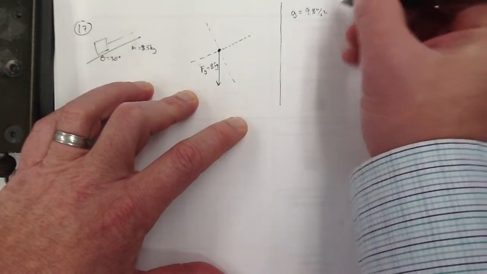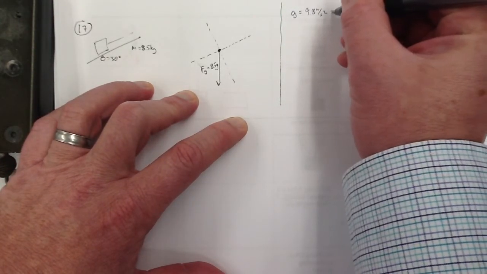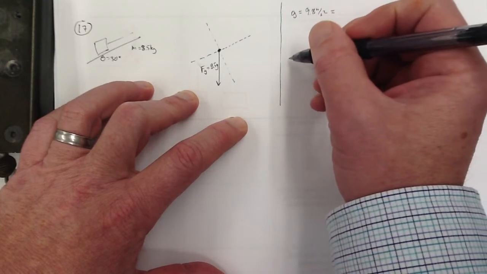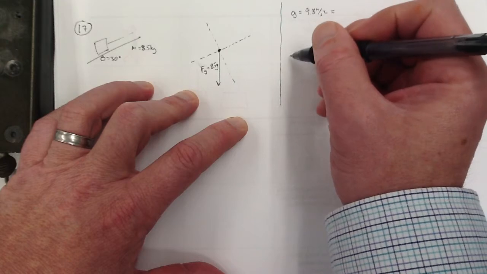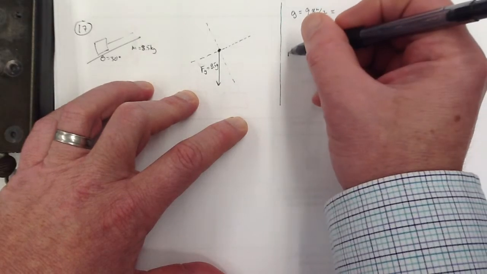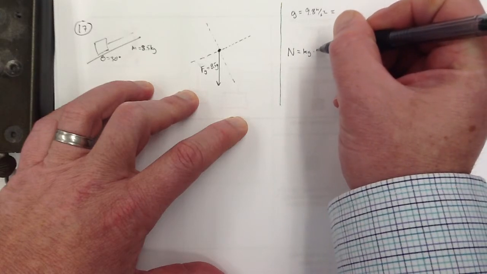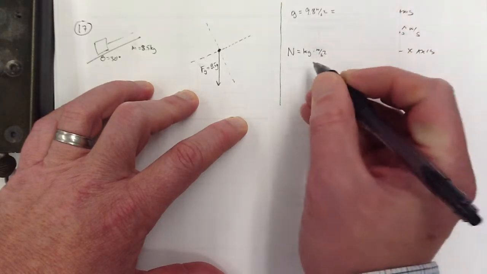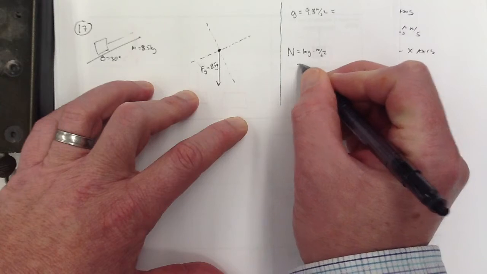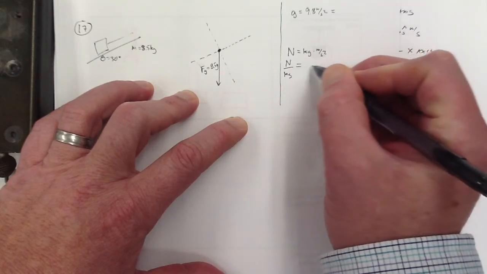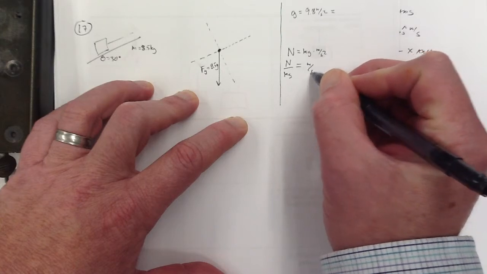That's an acceleration. But did you know that the units meters per second squared... a newton, of course, force equals mass times acceleration. So if you think about units, force equals mass times acceleration. So if you divided this over here, you can see that newtons over kilograms is equal to meters per second squared.